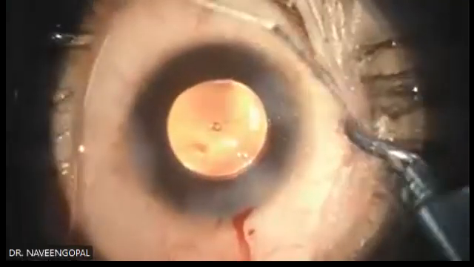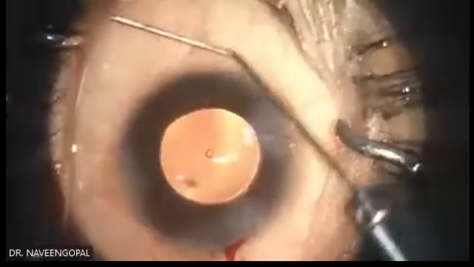Right? Oh, yes, sir. Surgery is done. One intracameral pilocarpine, done.